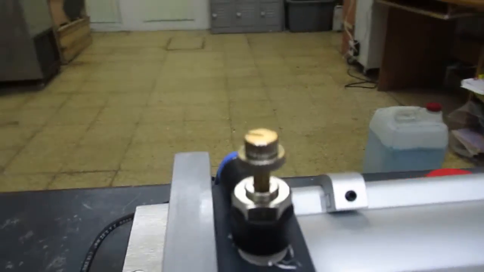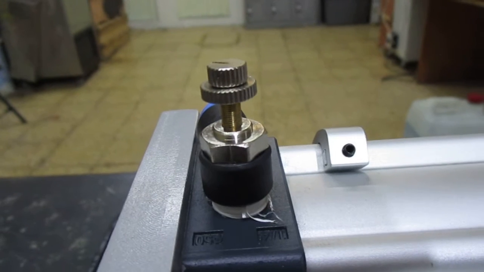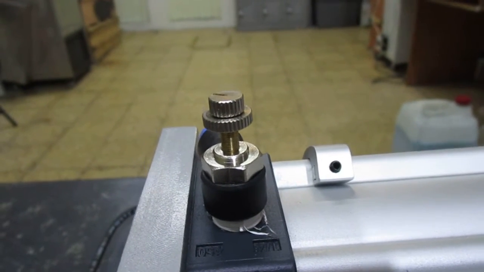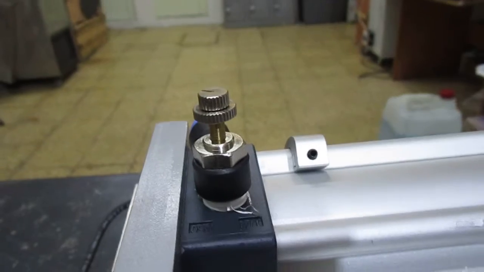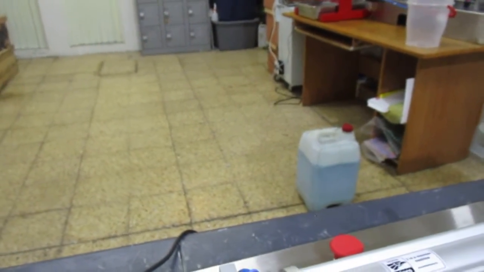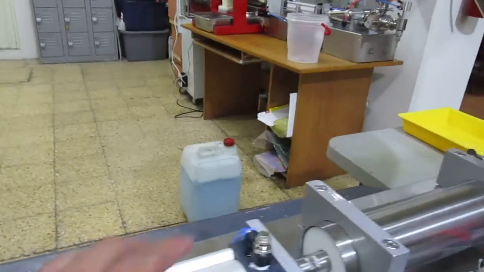So, as you see, this is totally unscrewed. The second screw is totally unscrewed. Why is it totally unscrewed? Because this is going to define the suction speed, and we want the fastest velocity possible. So, let me explain it here.